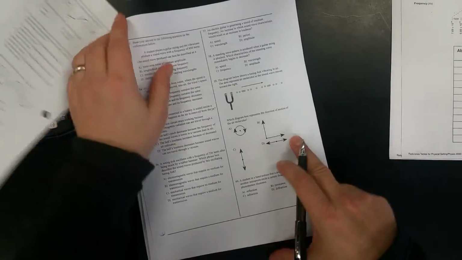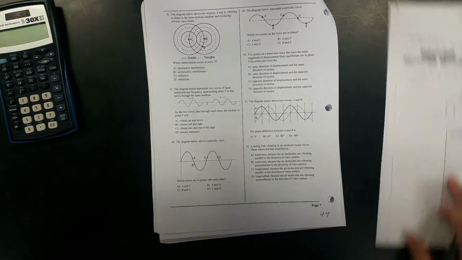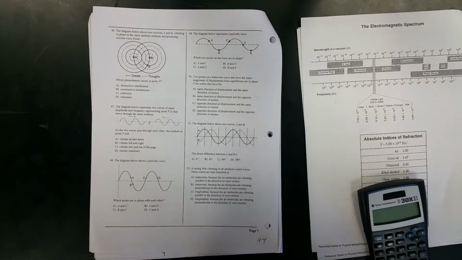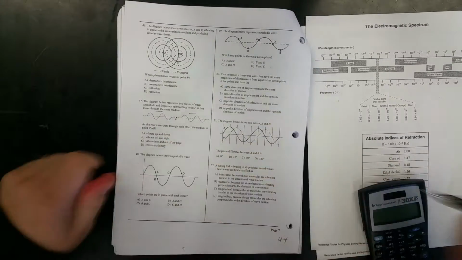I think that does it for now. We'll pick up starting from 46 at a different date. Let's keep going with this. We are now on question 46.